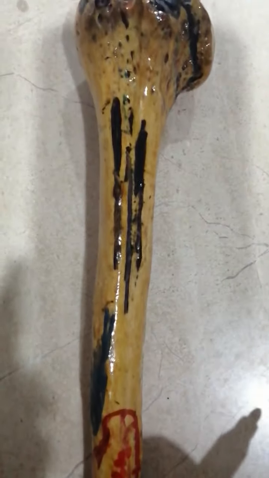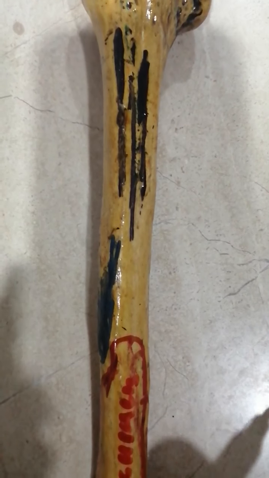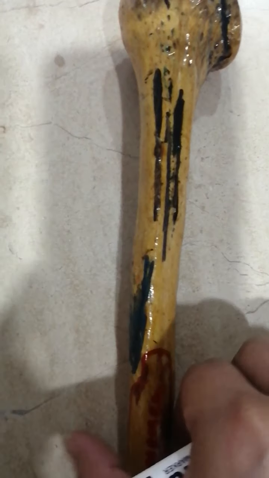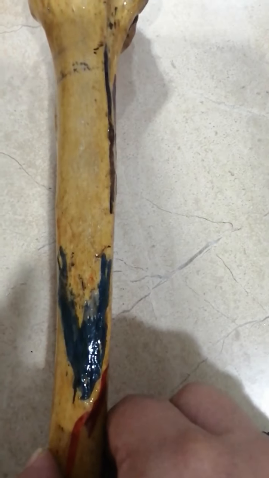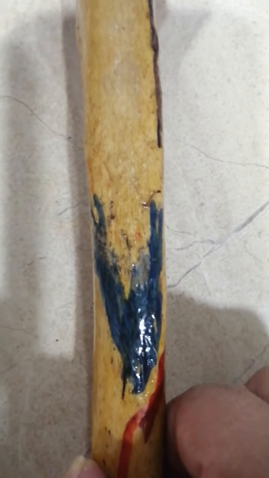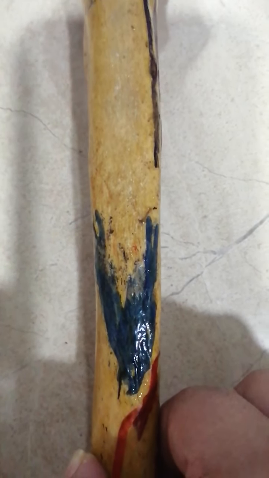Now come towards the shaft. The first muscle that attaches over the shaft is the deltoid muscle. This is the deltoid tuberosity. You can see here, or you can appreciate here. This is the deltoid tuberosity, and here the deltoid muscle is inserted.